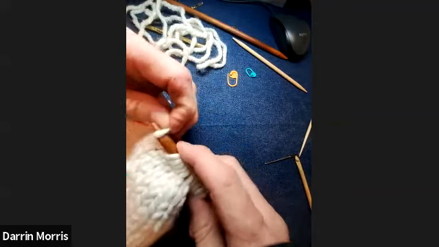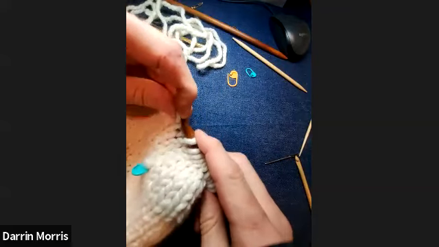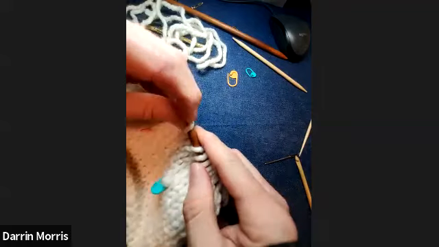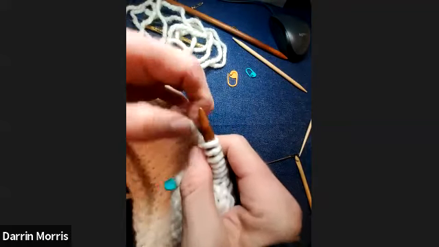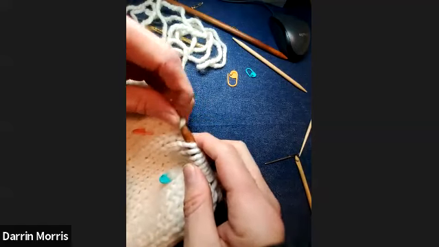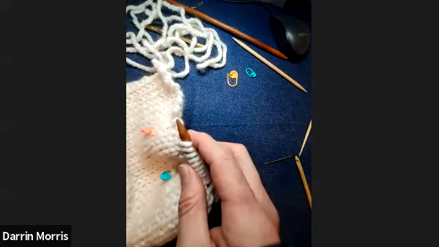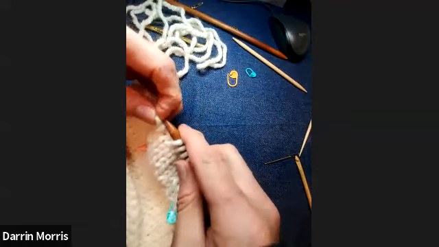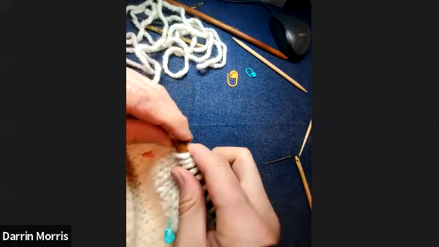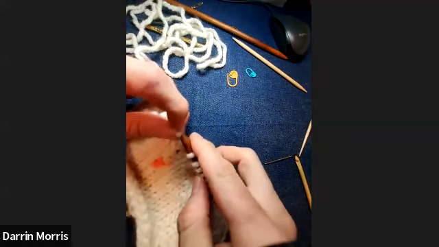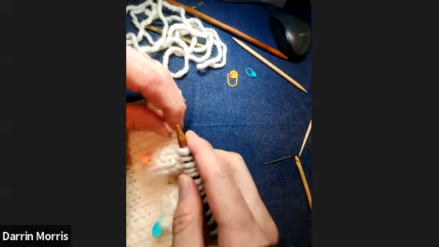Allison wonders, when ripping out a row, where should you leave the working yarn? Do you want to stop in the middle or the end or where? Well, I would really just rip out the row until I pass the mistake. And then maybe it would be the middle or the end. Does that answer it?